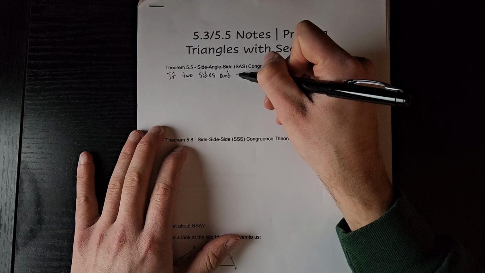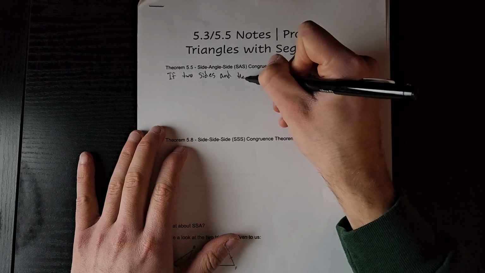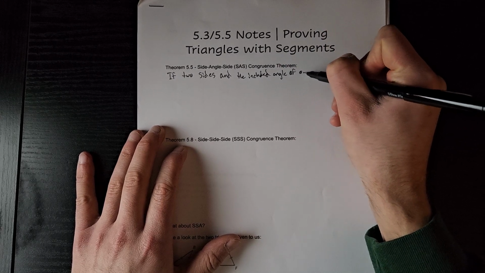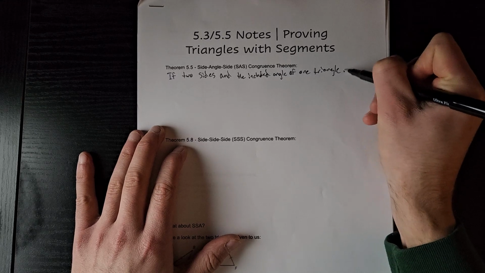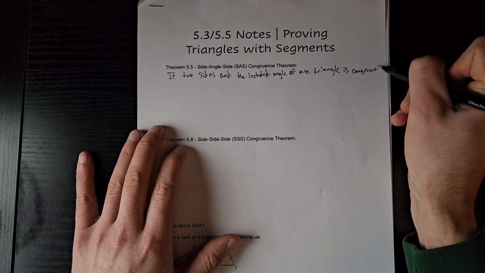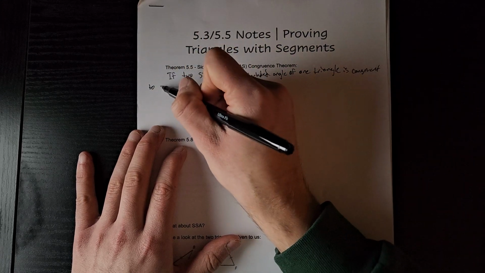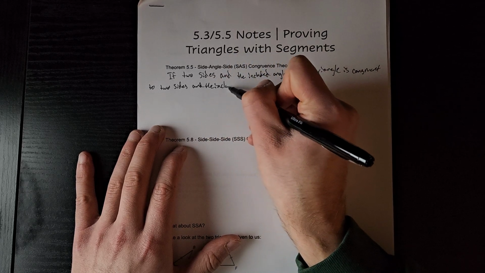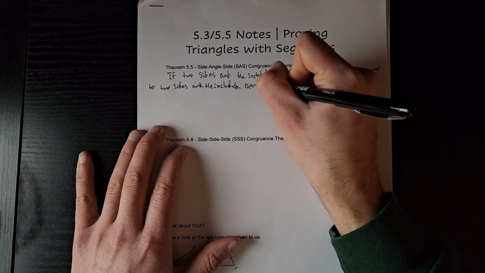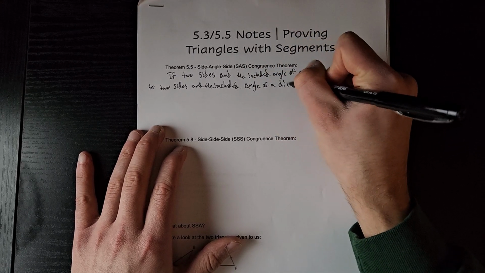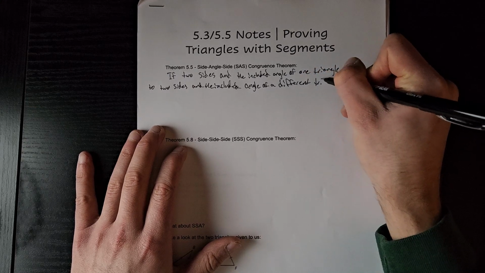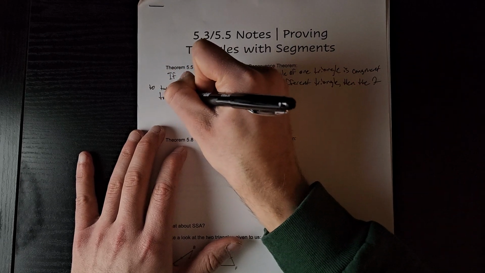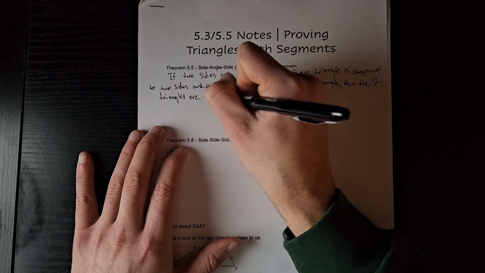Yeah. So, the side angle side theorem. If two sides and the included angle of one triangle are congruent to two sides and the included angle of a different triangle, then the two triangles are congruent.